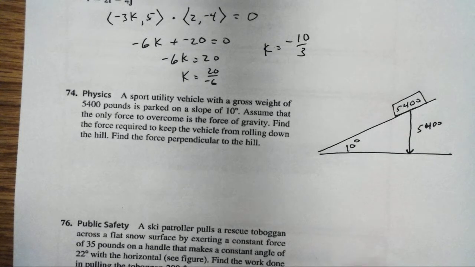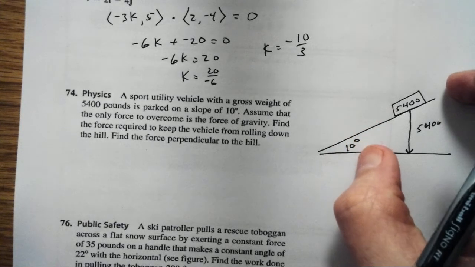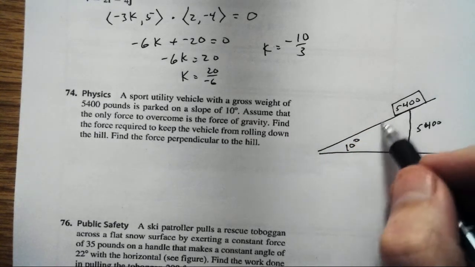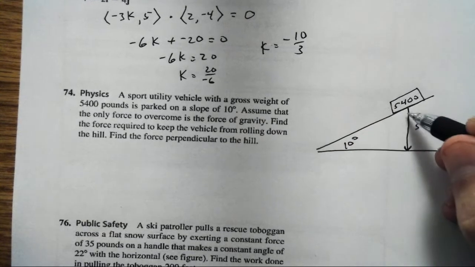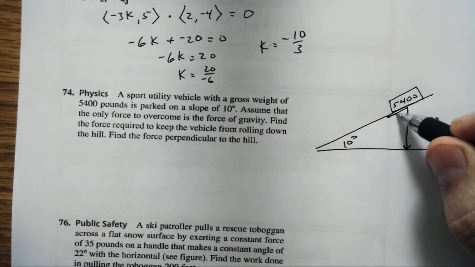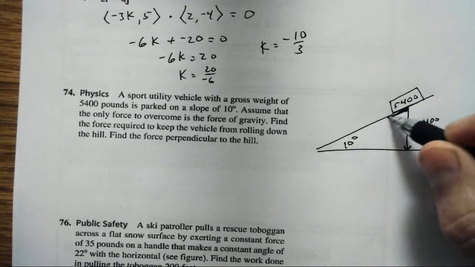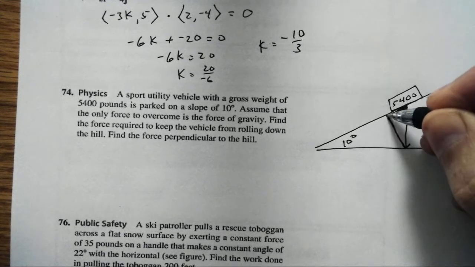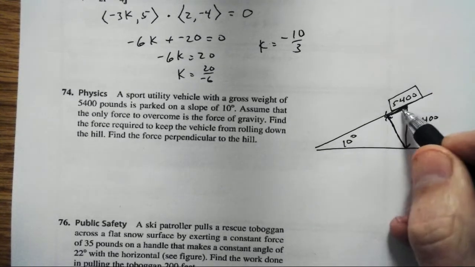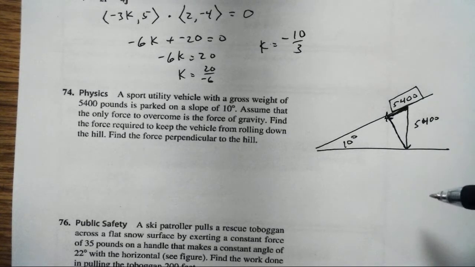Now, what we need to understand is, as this gets steeper and steeper, it's going to take more force to hold this up. But right now, the force can be divided into components. The total force, that's like the magnitude, is 5,400. But we can put this into components like this and say, here's the force that's trying to go rolling down the hill, and complete our right triangle here.